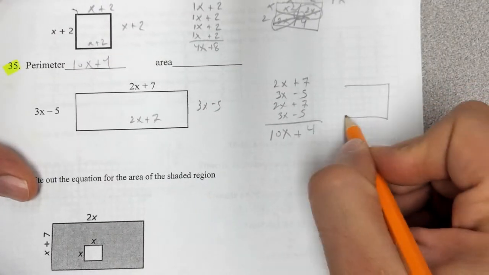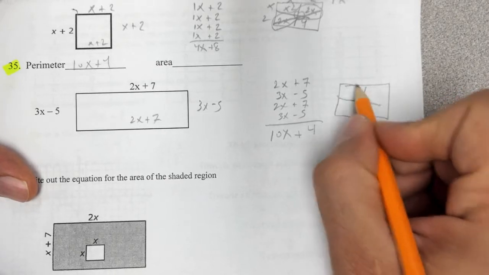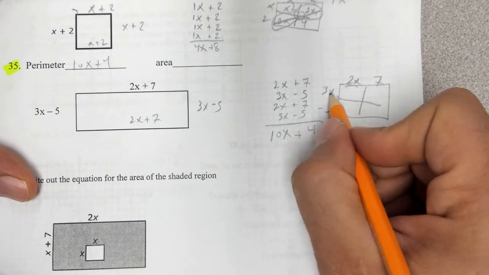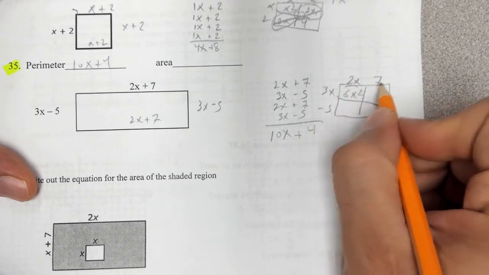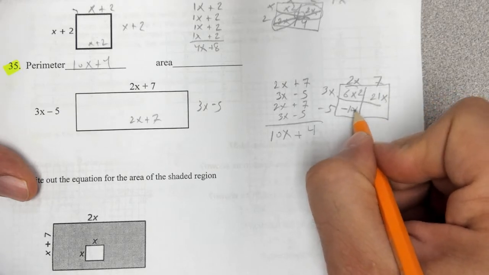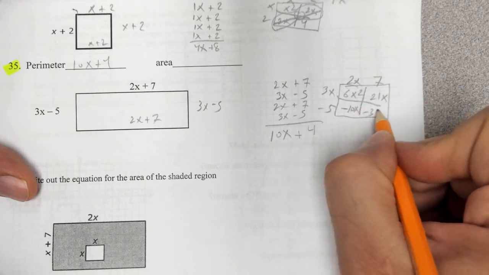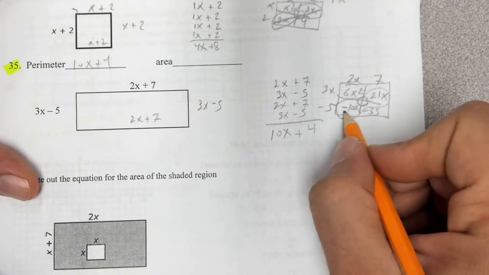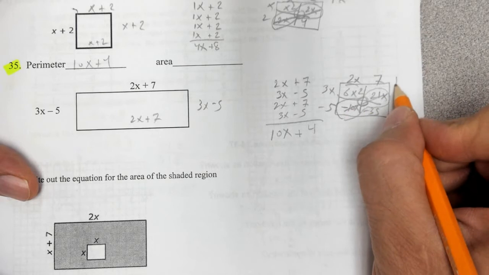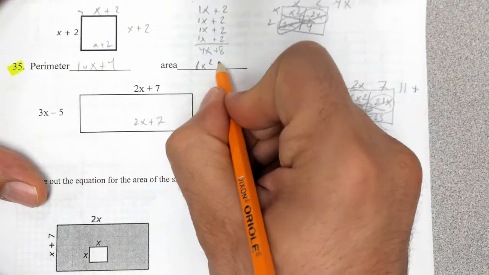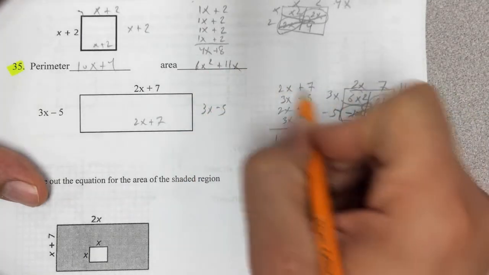If you ever want to find the area, you have to multiply. Whenever we multiply an expression, we always use the box method. So 2x, 7, 3x, negative 5. 2 times 3 is 6x squared. 7 times 3 is 21x. 2 times negative 5 is negative 10x. 7 times negative 5 is negative 35. And don't forget, the middle ones, they shall add. So negative 10 plus 21 is positive 11x. So 6x squared plus 11x minus 35.